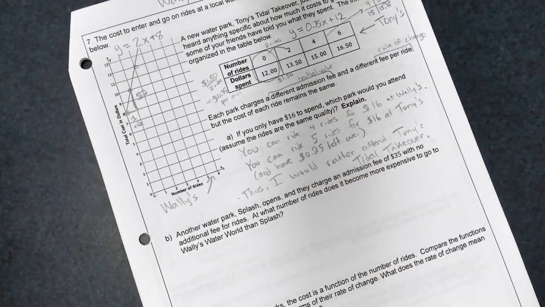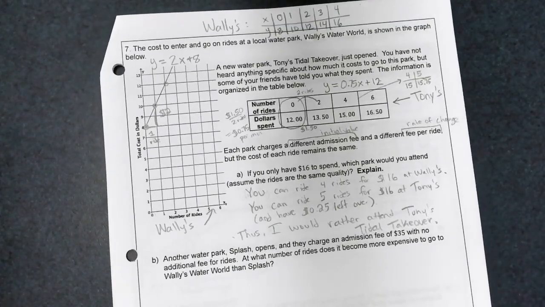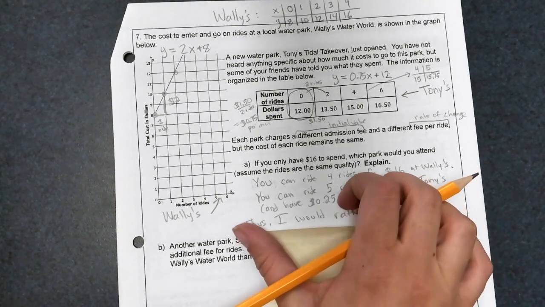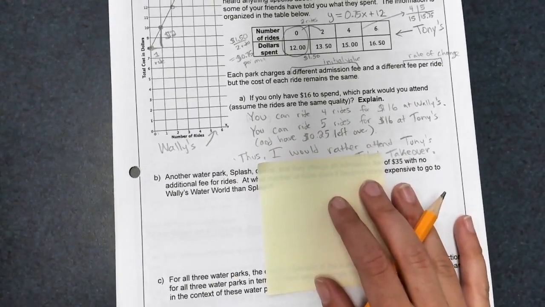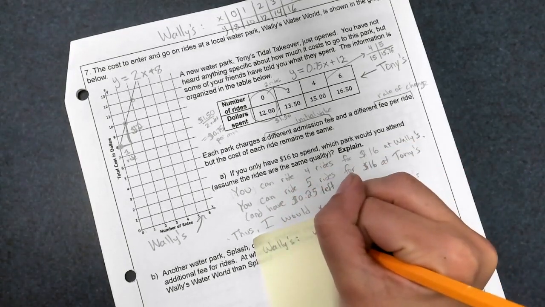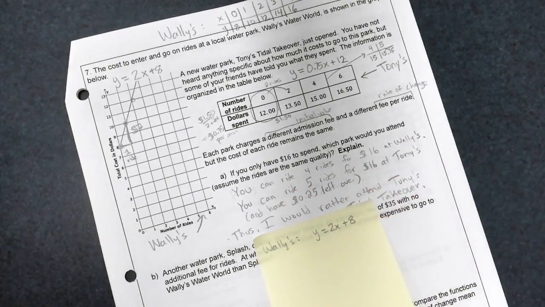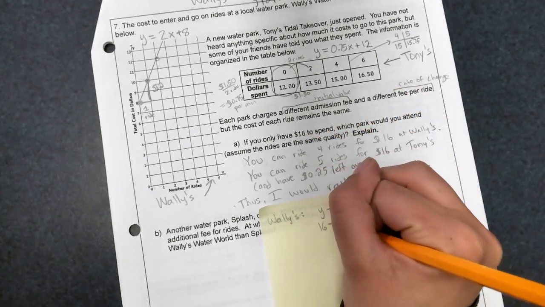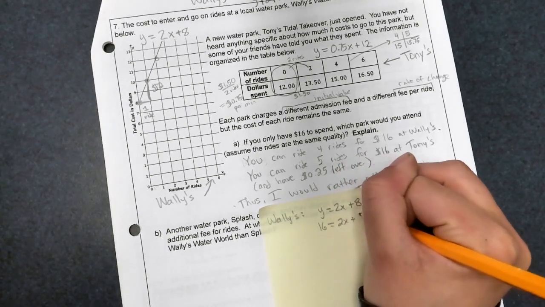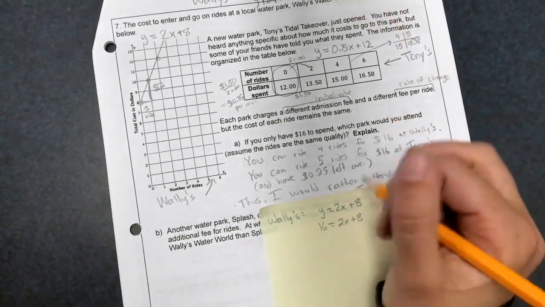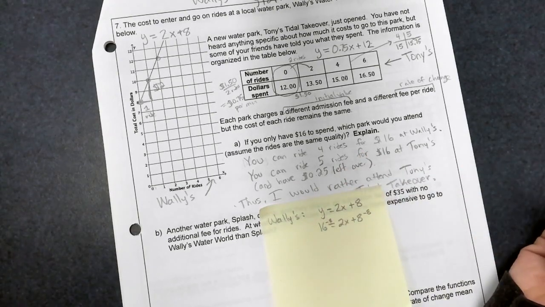Okay, so that is a perfectly good way of solving this problem. You can create these tables, extend the graph, see the pattern. Another way of doing this, though, is we can use these equations that I created. So for Wally's, we have y equals 2x plus 8 for how much you spend. And we're saying, okay, we spend $16. So 16 equals 2 times x plus 8. I can solve this equation to figure out how many rides you can get at Wally's.